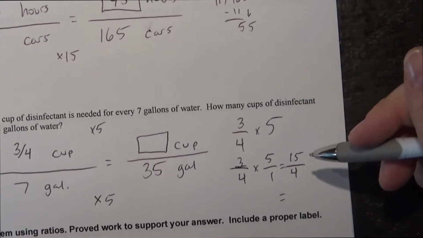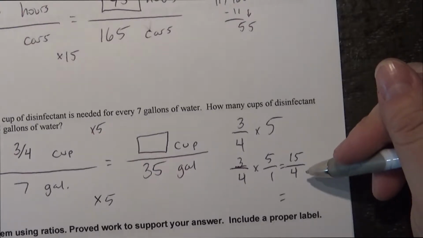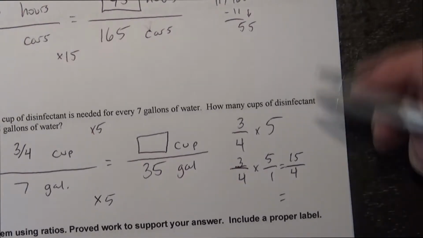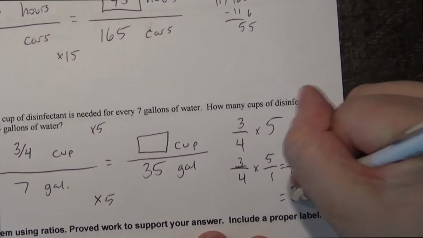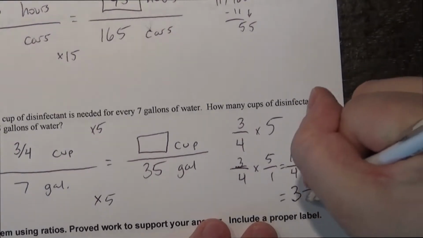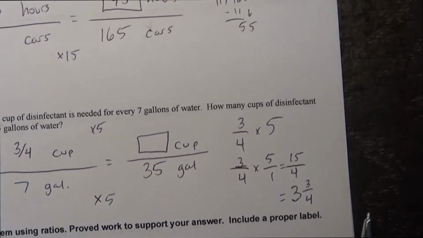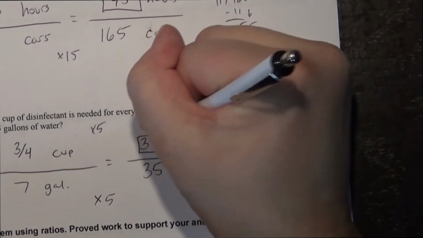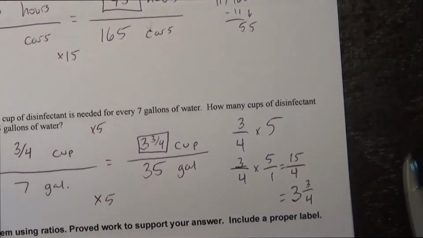So 4 goes into 15. Let me think about it. Let's see, 4 would be too much, that's 16. So it goes in 3 times. 3 times 4 is 12, and that will leave me with 3 left over. So I have 3/4. That's 3 3/4 cups is what I would need for the disinfectant to mix with 35 gallons of water.